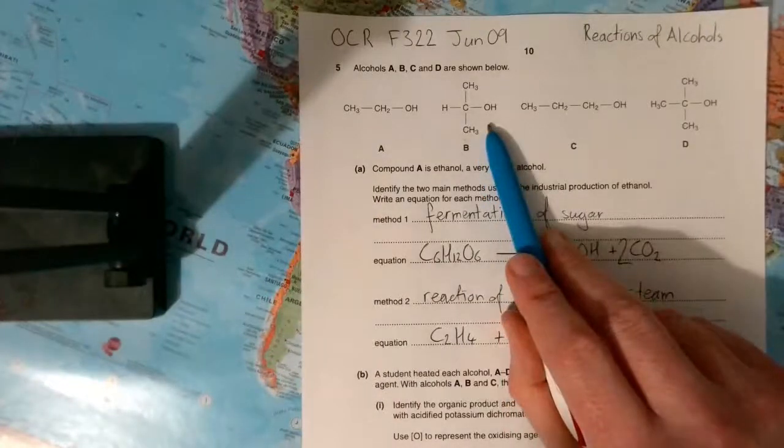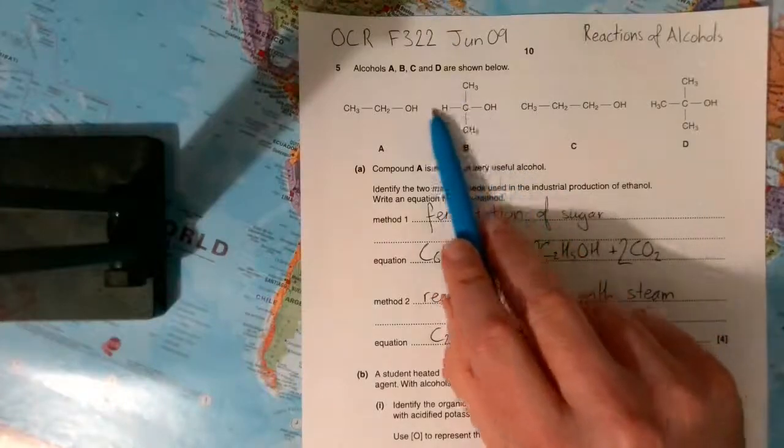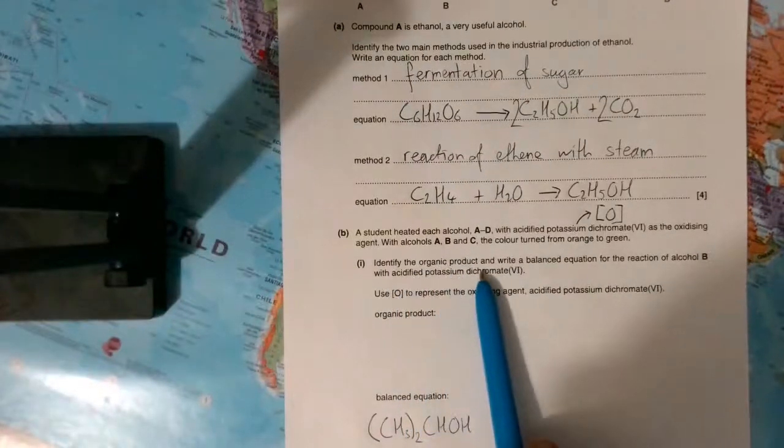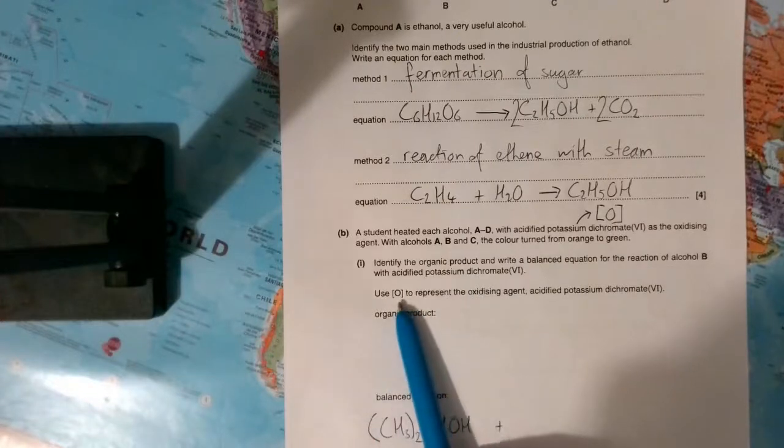Okay, it then picks specifically B. So again, looking up at this, we know that that one is secondary. It's only going to do 1 oxidation. What you've got to do then, let's have a look. 2 marks: identify the organic product and write a balanced equation, and use O in square brackets to represent the oxidizing agent.